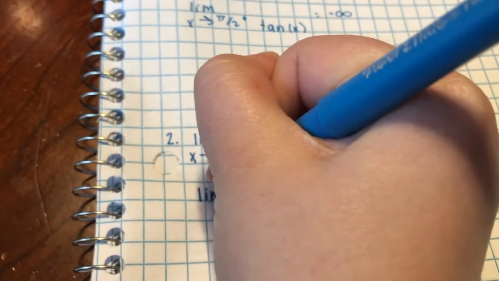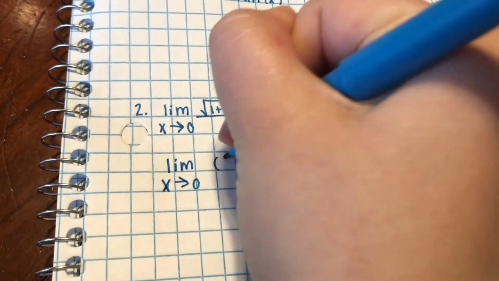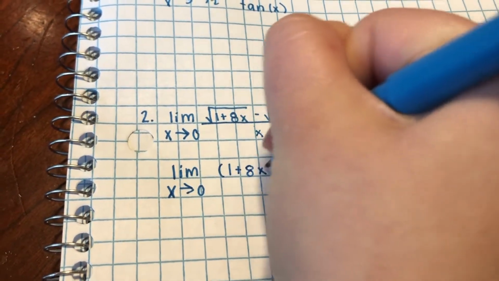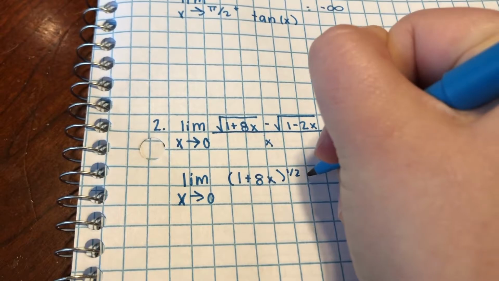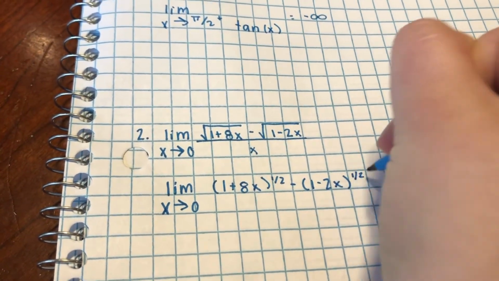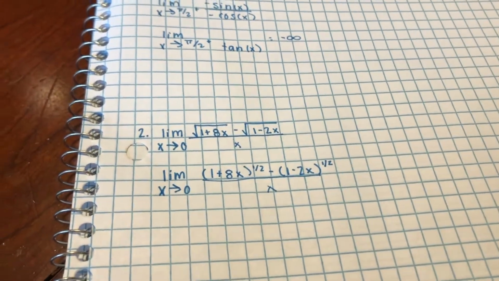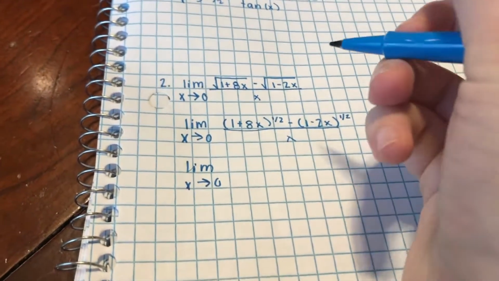So we have the limit as x approaches 0 of (1 plus 8x) to the 1 half minus (1 minus 2x) to the 1 half all over x. When we take the derivative of this, we have to use the chain rule.